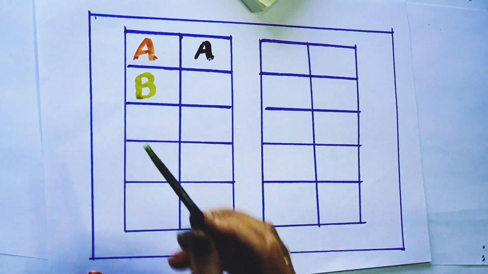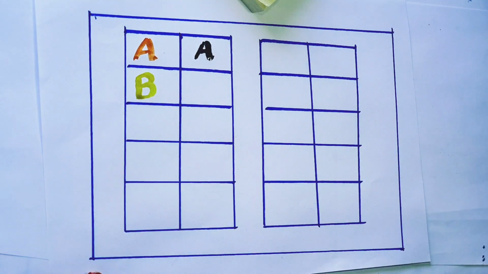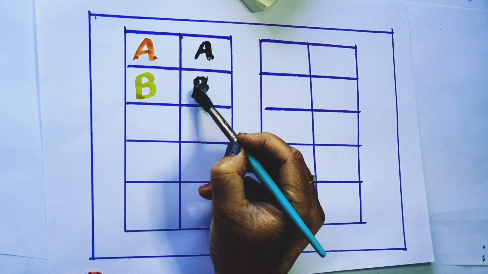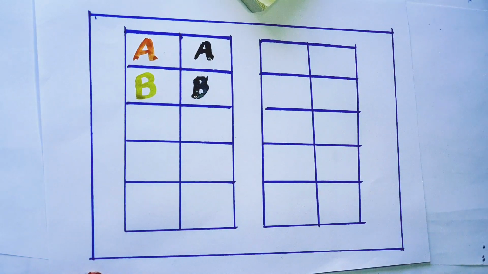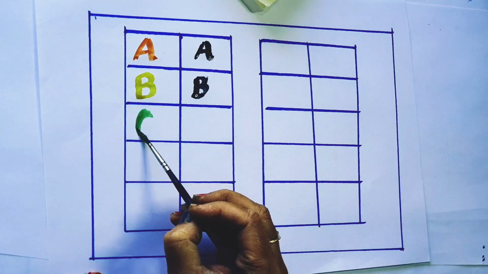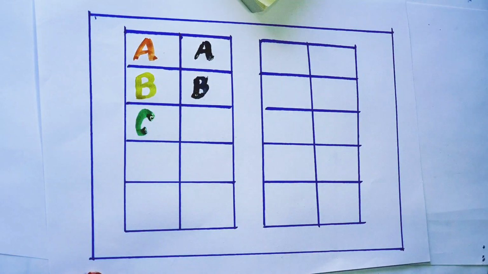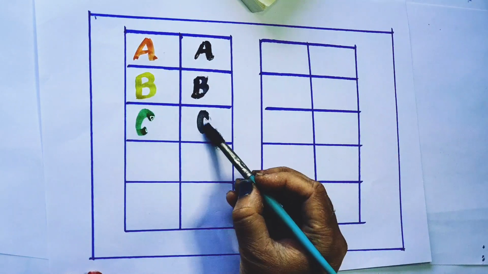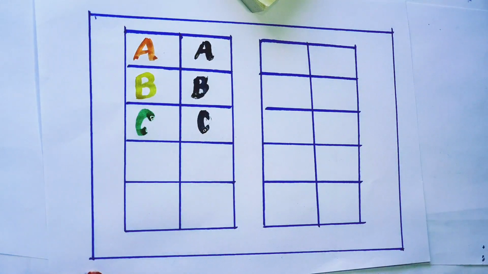B. B for bat. B for ball. C. C for cat. C for candy.